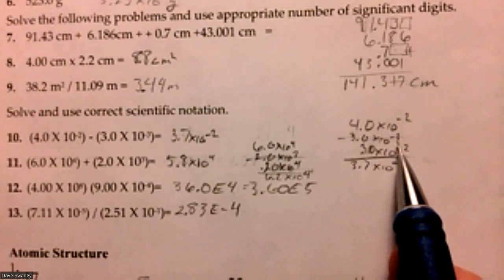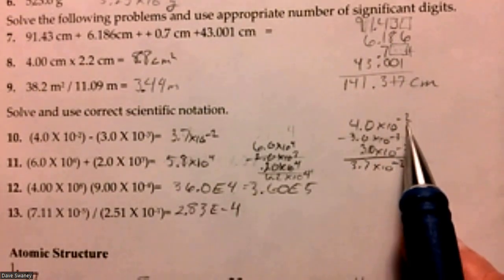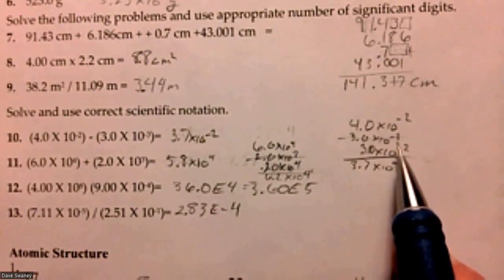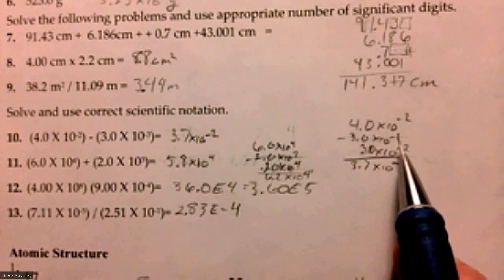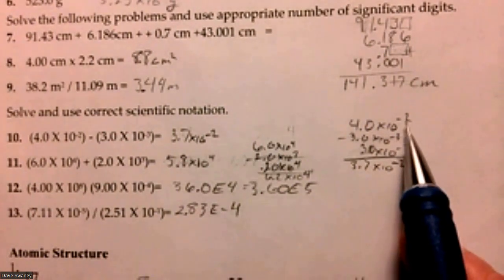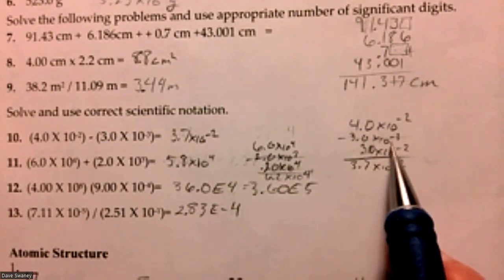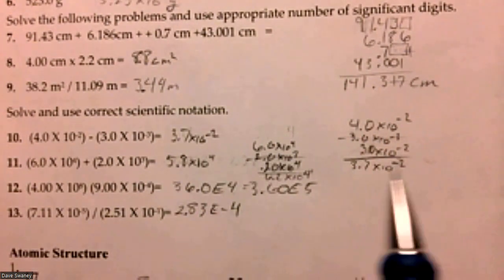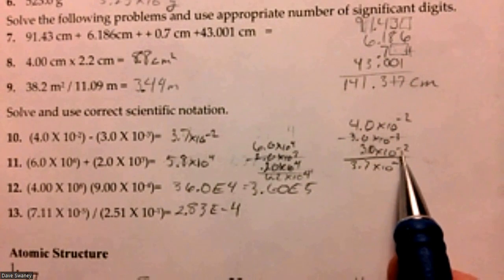Bigger is less negative. So the bigger one is less negative, which means that the smaller one is more negative. So I'm going to take the smaller one and change it to the bigger one just because it saves time later. So I'm going to make this 10 to the minus 2. And here's an important point. You can't just change that decimal on its own.